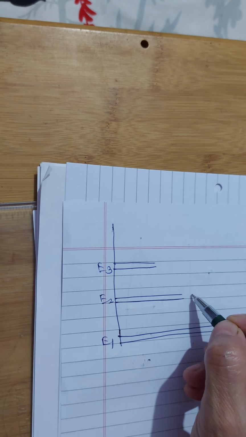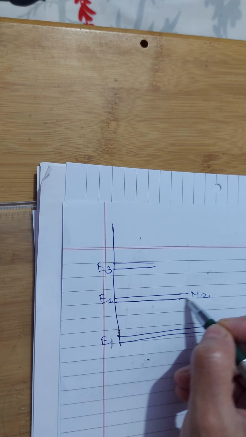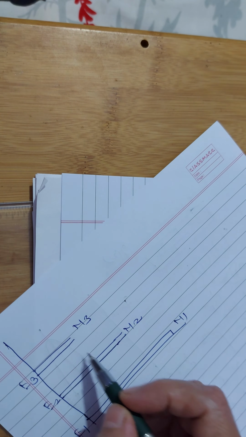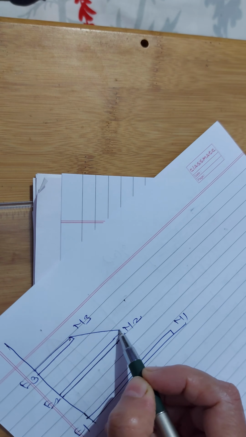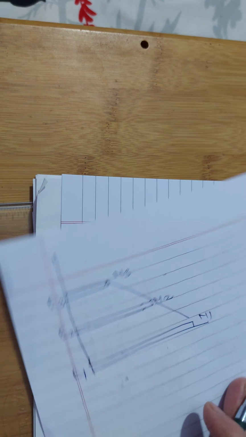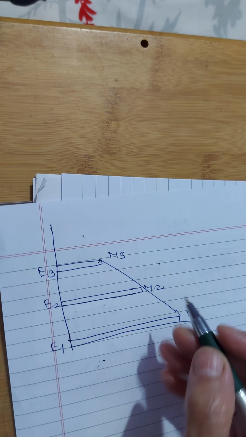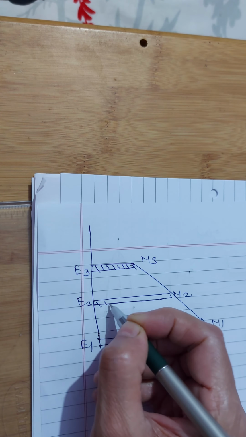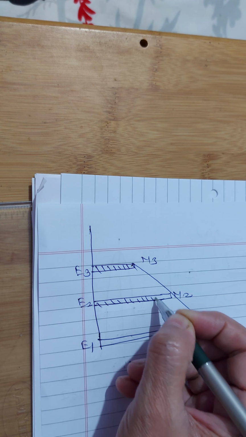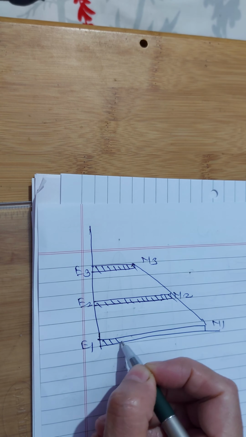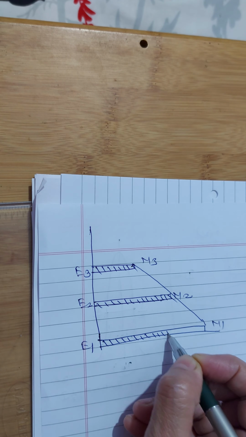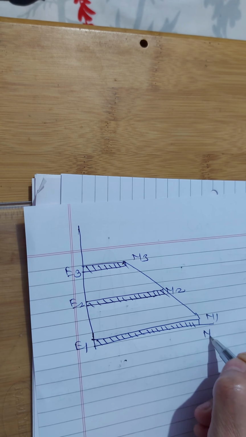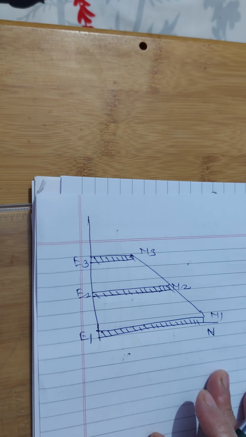So this is N1, N2, and this is N3. I can join them in this fashion and show these states like this. My y-axis is the energy axis, and this is the number of atoms in a particular level.